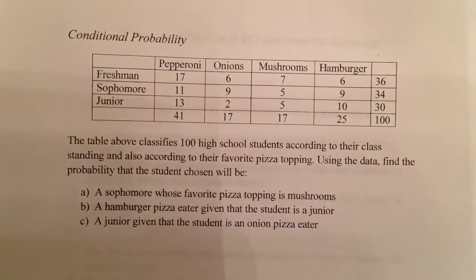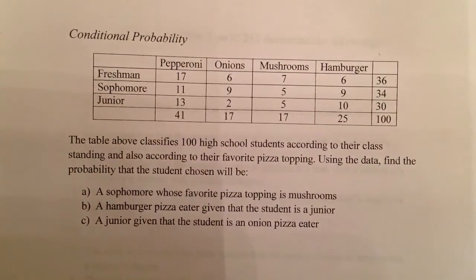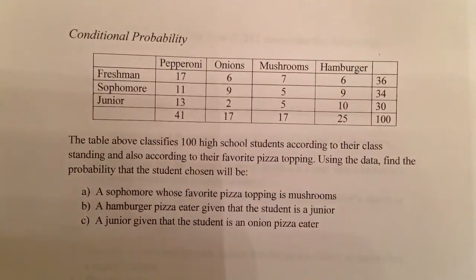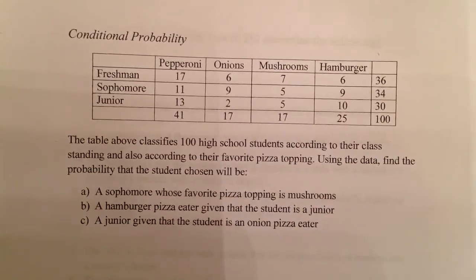Okay, now for what we have at a high school, 100 students are classified according to their class and also according to their favorite pizza topping. Using the data, we need to find the probability that the student chosen will be a sophomore whose favorite pizza topping is mushrooms.